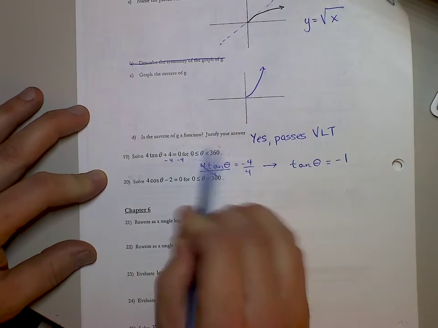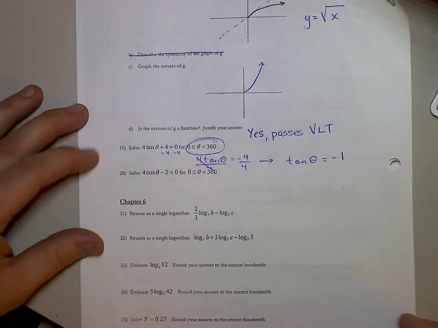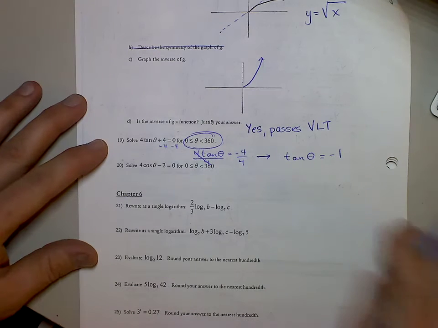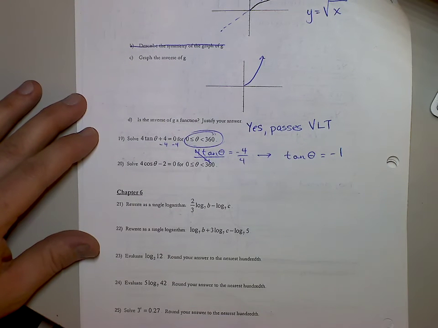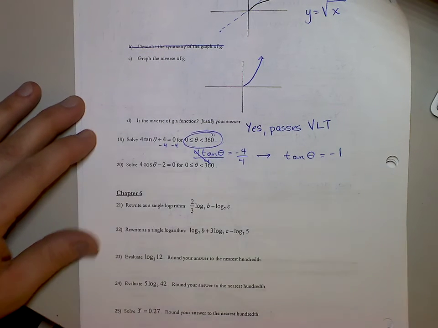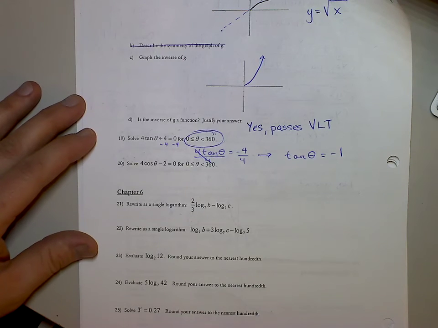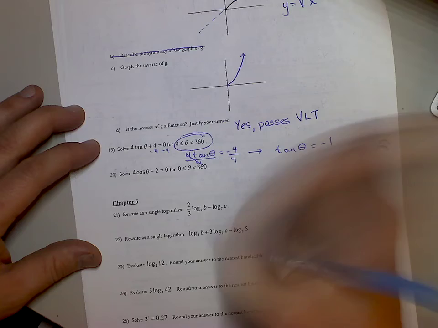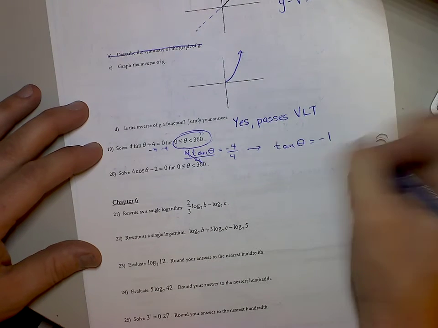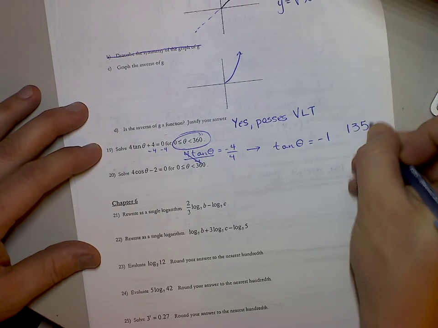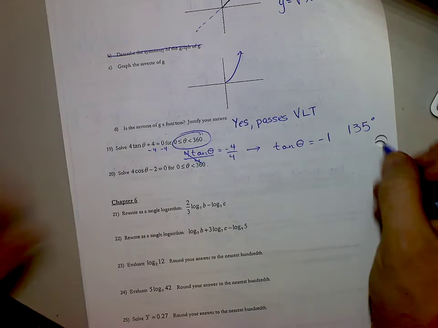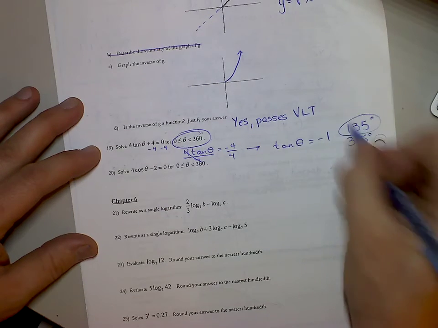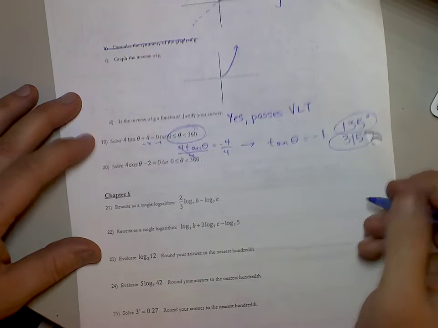Now, between 0 and 360 degrees, there's 2 places where the tangent equals negative 1. And those are right in the middle of quadrant 2 and quadrant 4, because the sine and cosine are the same. One's positive, one's negative. So those angle measures would be 135 degrees and 315 degrees.